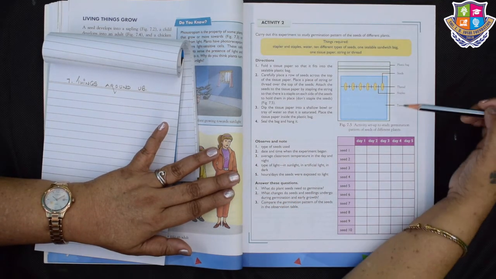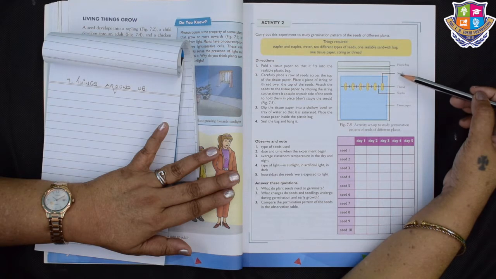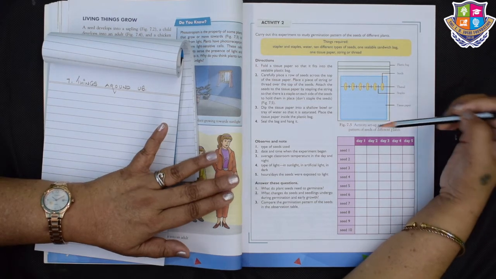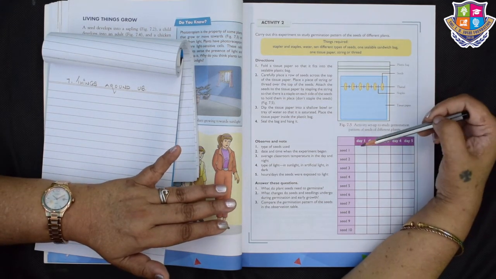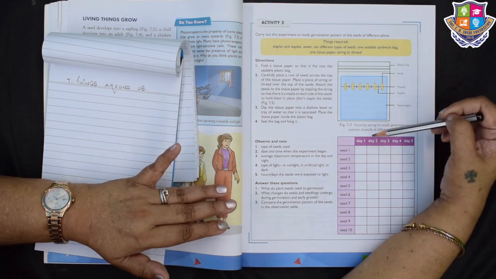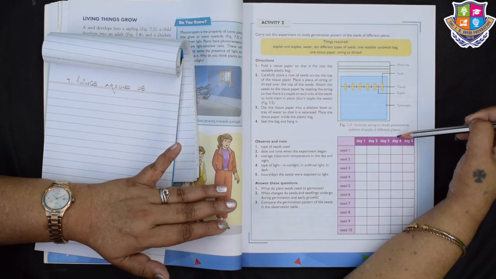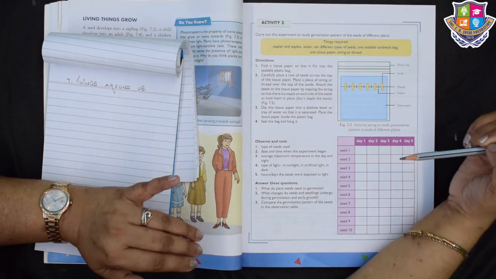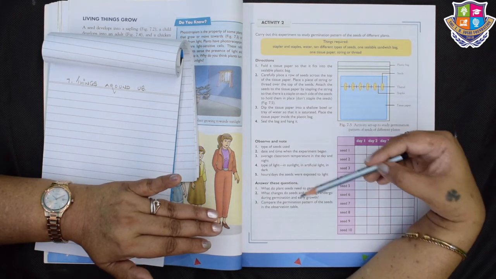Okay, now this is the tissue paper. These are the staples where you are going to put. This is the thread. These are the seeds and this is the plastic bag. This is how you are going to set it. Okay, and then you are going to observe all the seeds. Day 1 what happened, day 2 what happened, day 3 what happened, day 4 what happened, and on day 5 what happened. And after you finish that, you are going to answer this question.